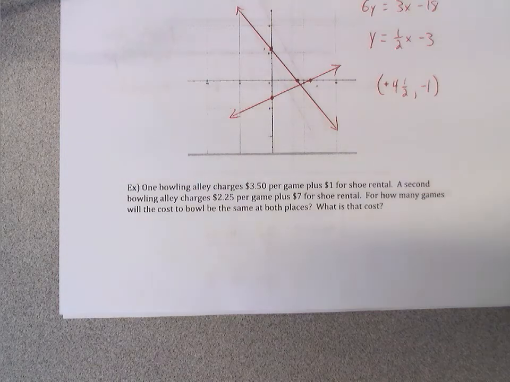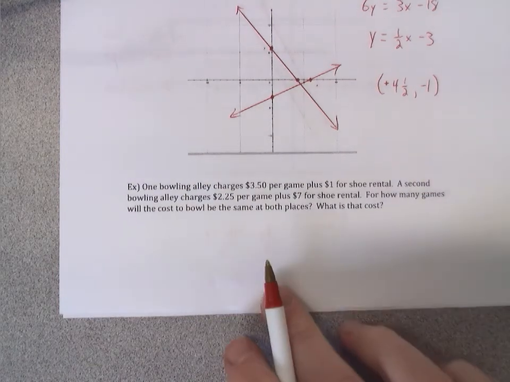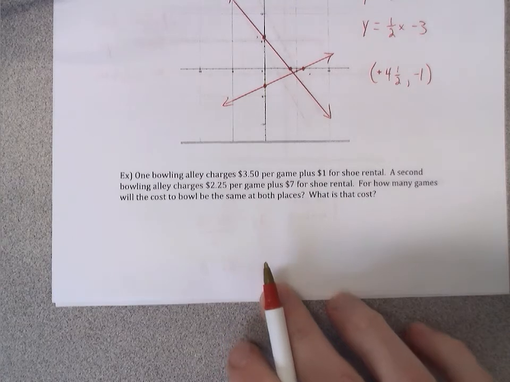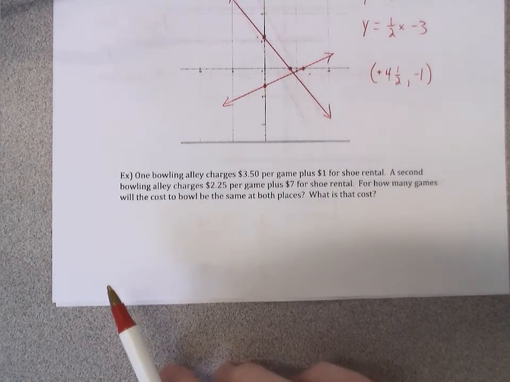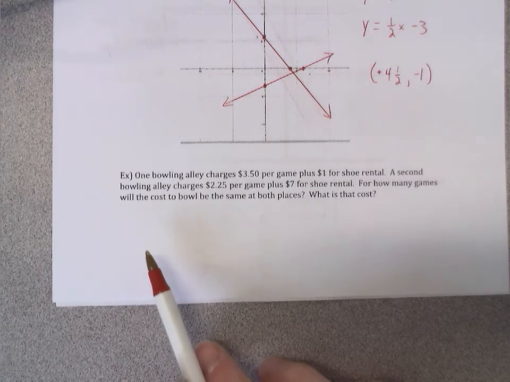All right, this is part 4 of lesson 5.1. We're going to look at some word problems and how we can use word problems and linear equations and systems of linear equations to solve for the problems.